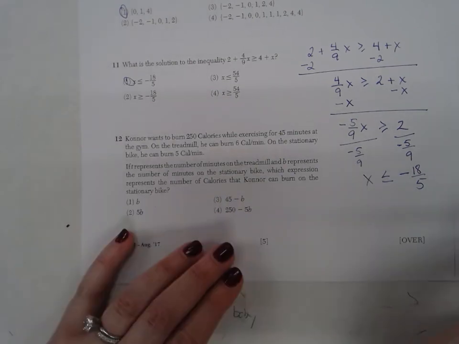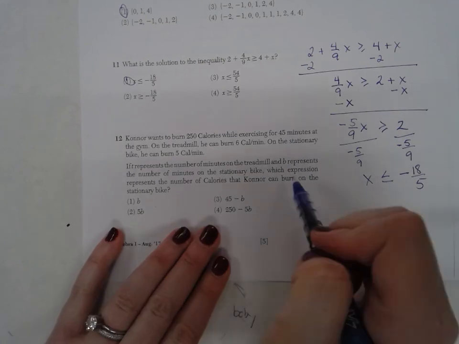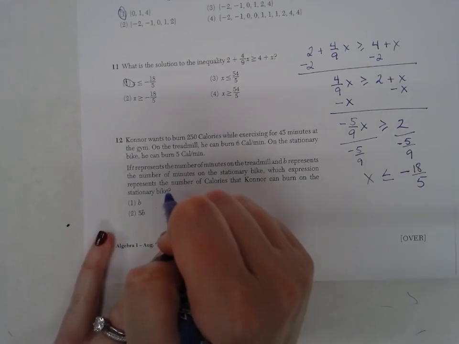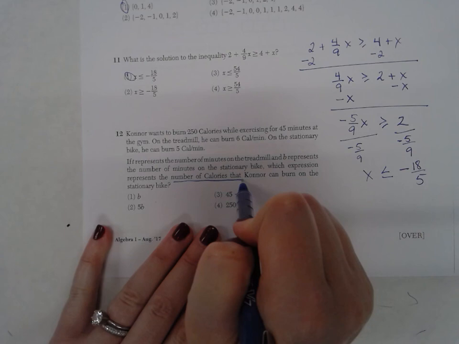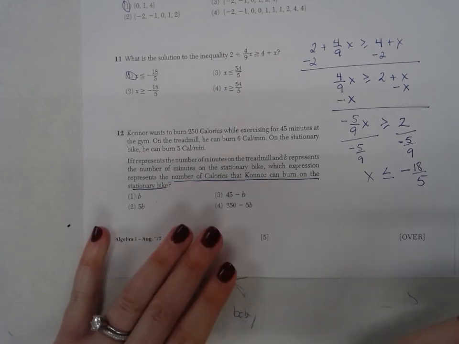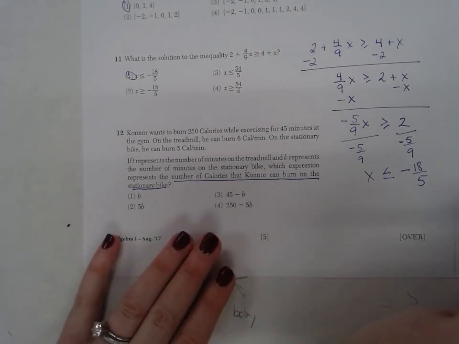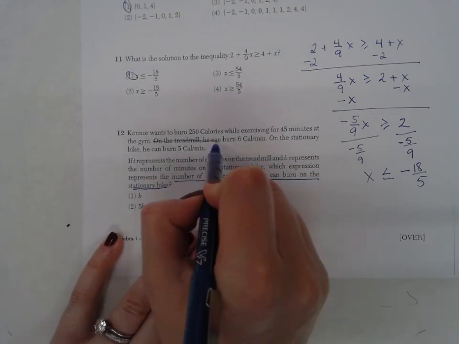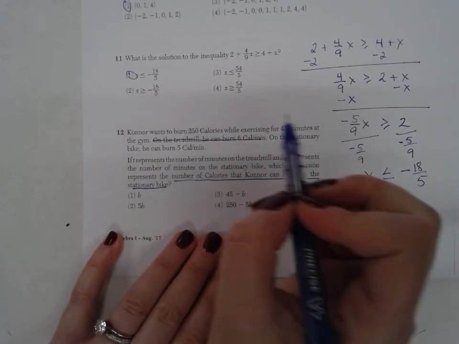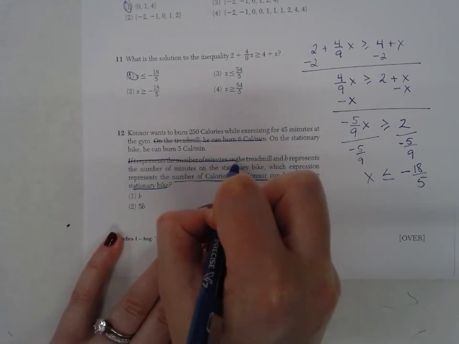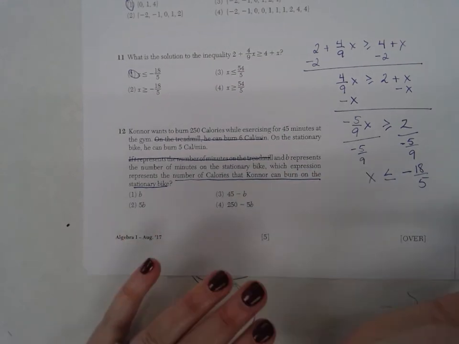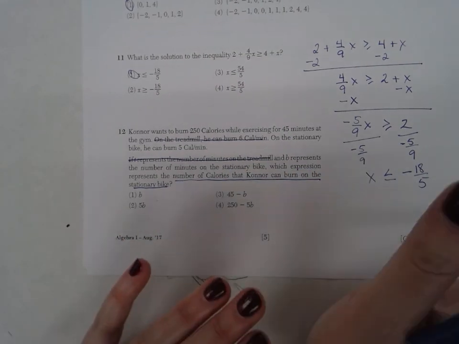Okay, they're asking you which represents the number of calories that he can burn on the bike. This has nothing to do with the treadmill. All this information on the treadmill, I don't care about. T represents the minutes on the treadmill. Don't care. I don't care about anything but the bike.